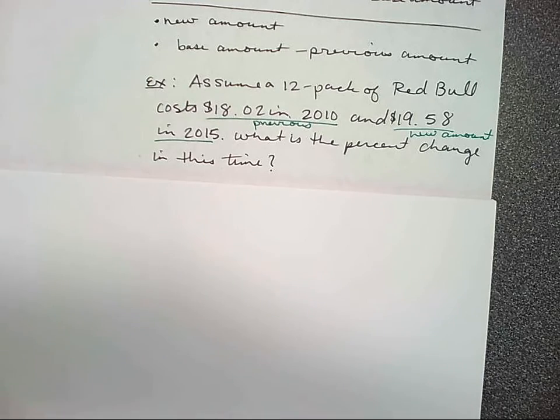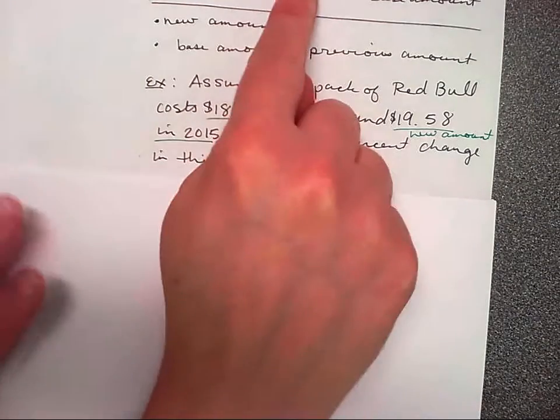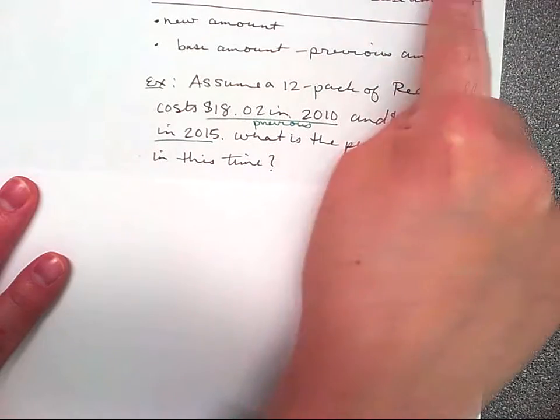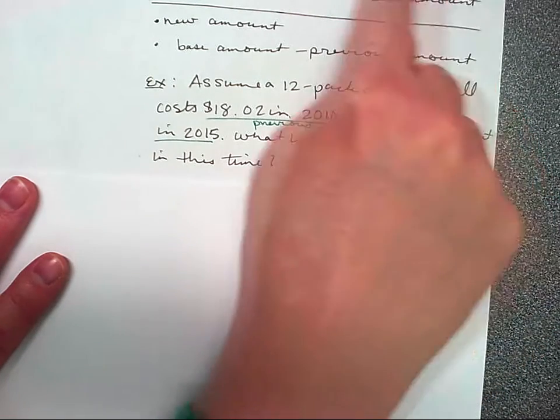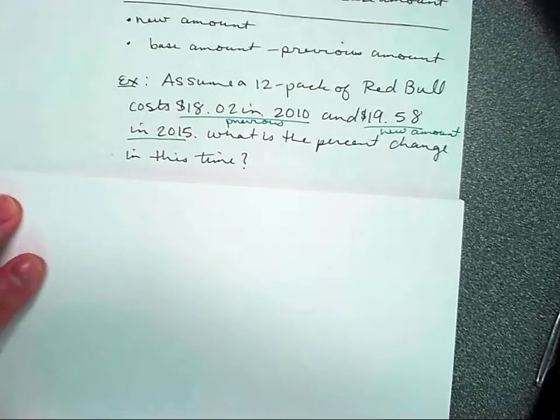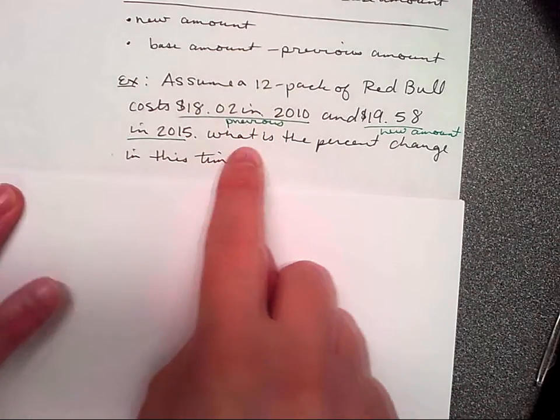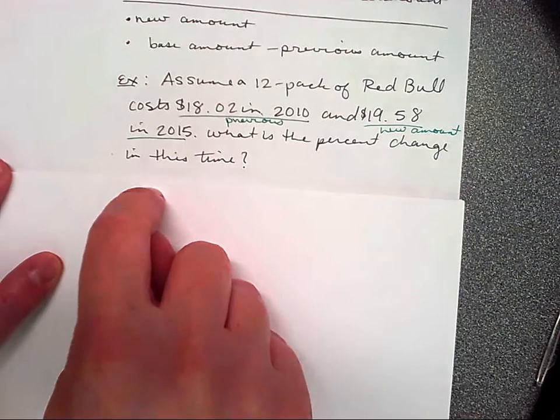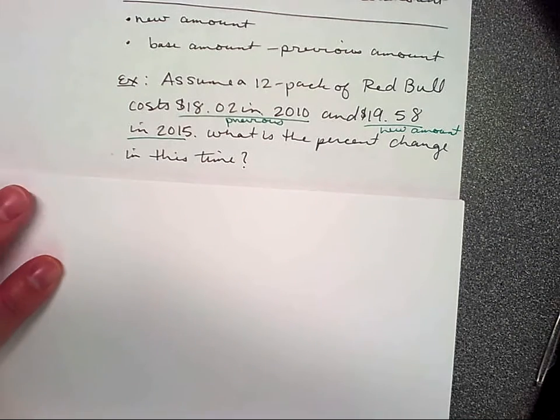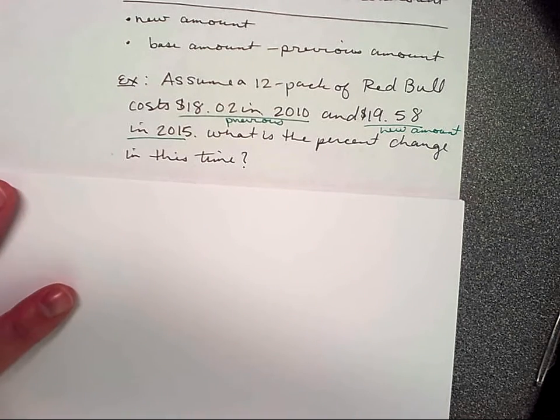The information I need is the new amount and the base amount, or the previous amount. From all of those words, it could have told you what the weather was like, or your average income. If it's asking you for the percentage change, you need to go into that word problem and find those two pieces of information, and that's it. Doesn't matter what else they tell you.